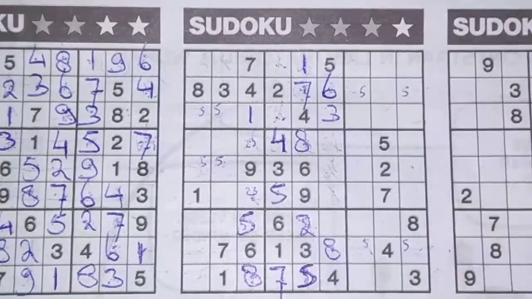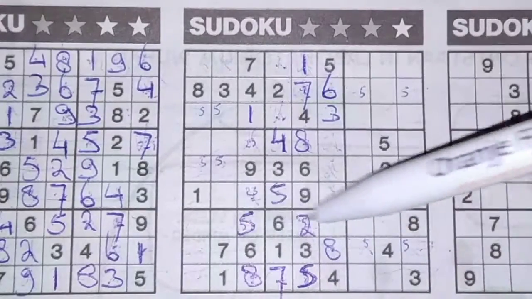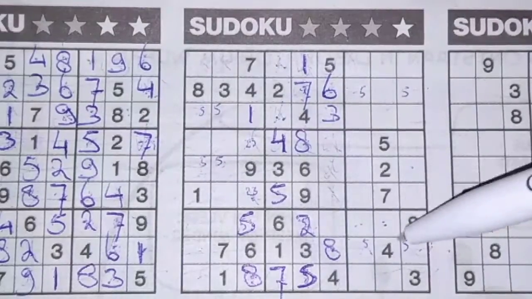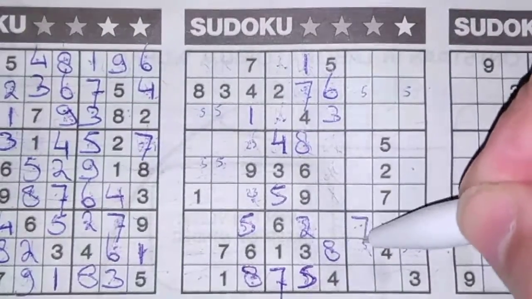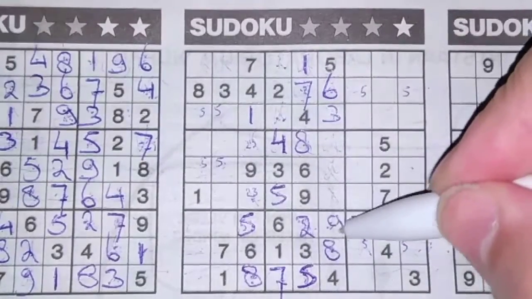That means 1 box left in this column for the number 7. 7 in this row, 7 in the row above. So in that row, the only 2 places for the 7 should be here or there. But I see here 7. No 7 there. 7 should be here. 1 box left in this big square for the number 9.